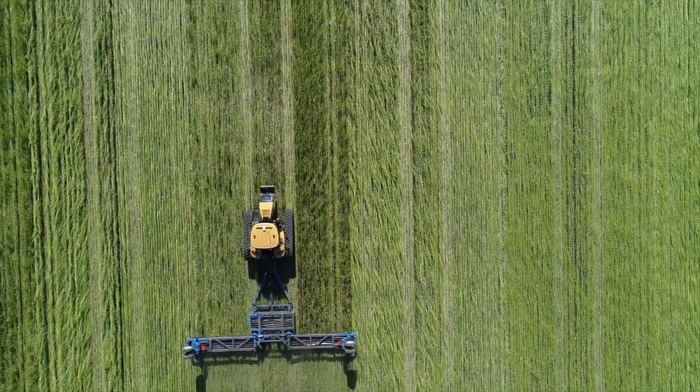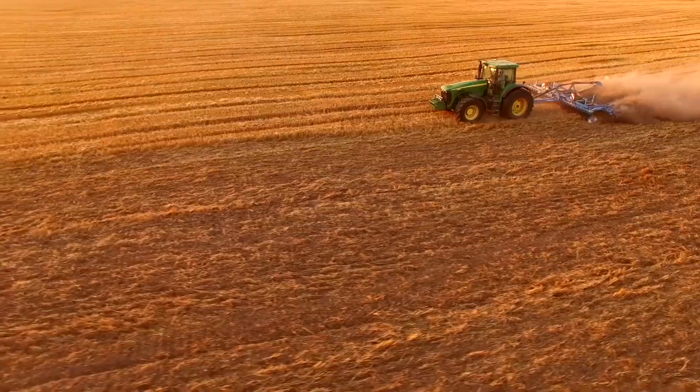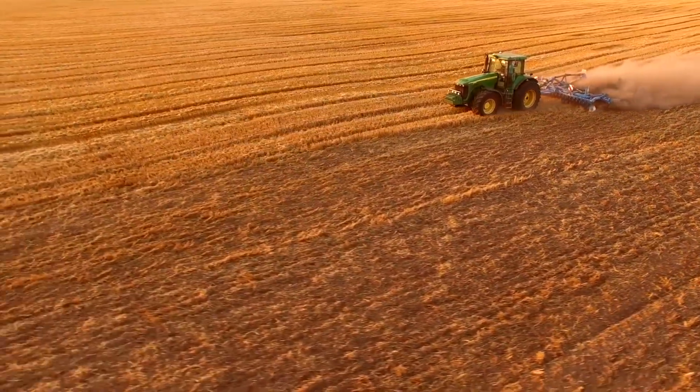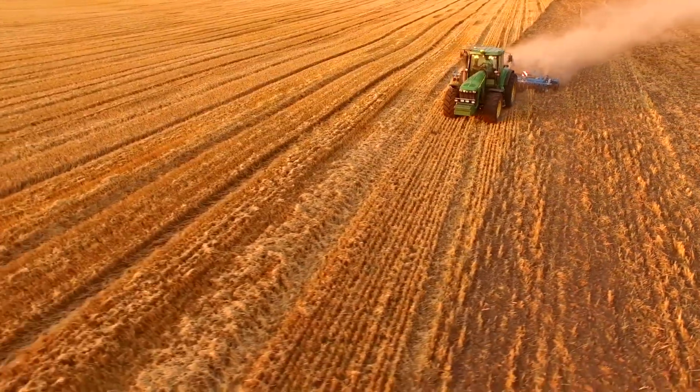Although no-till is popular in conventional field crop production, and it's a goal for some researchers as well as growers, most growers find that tillage is a necessary part of their organic field crop production systems.